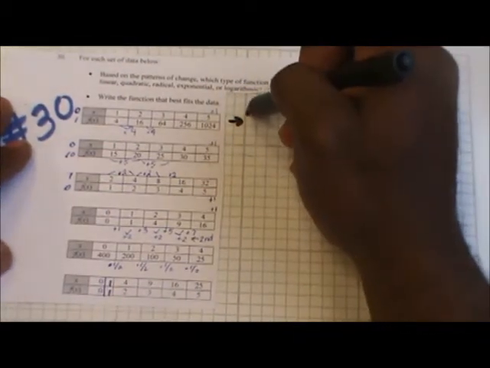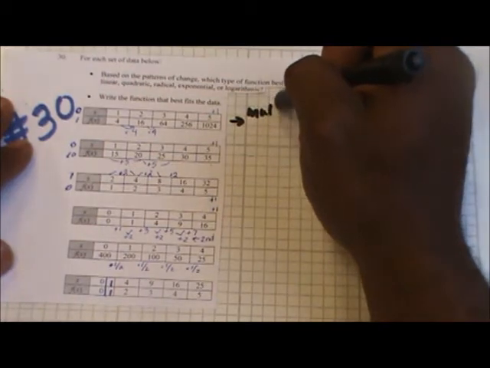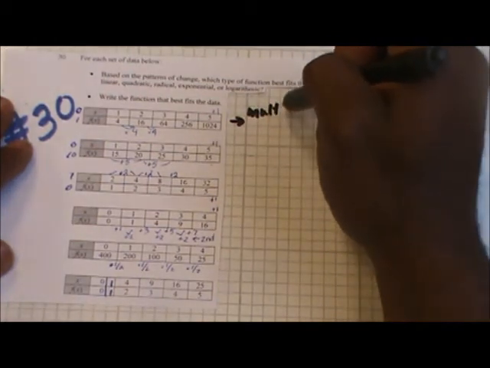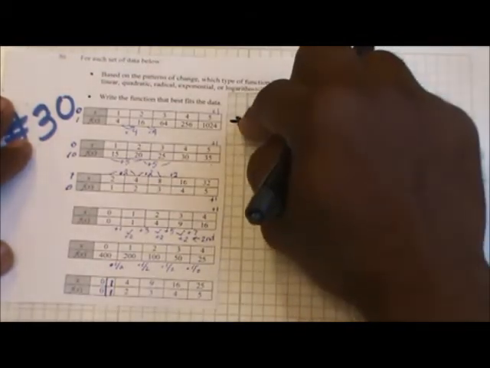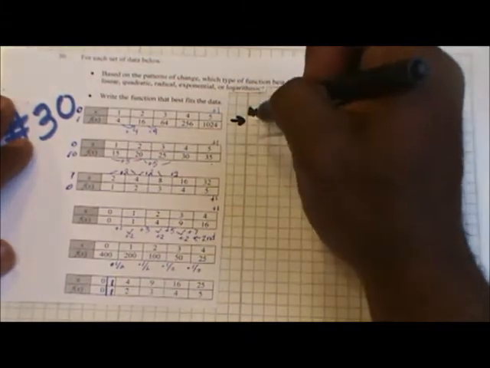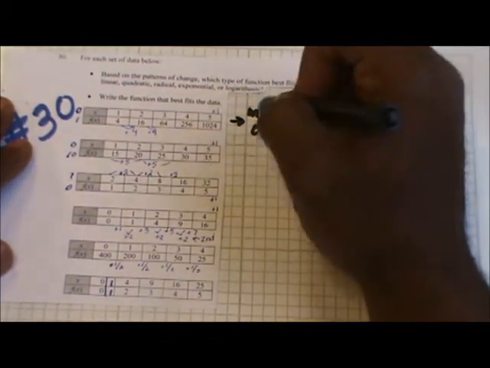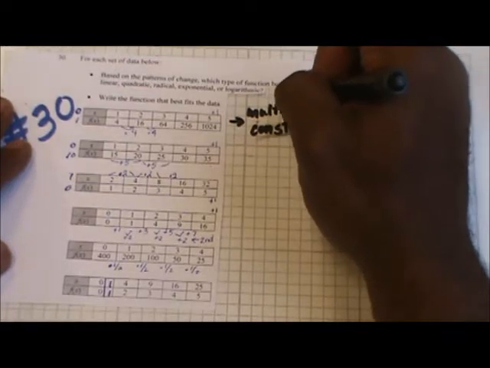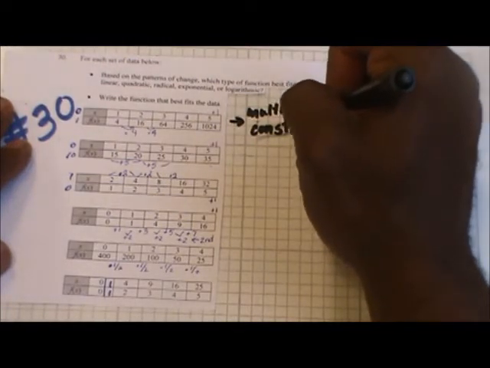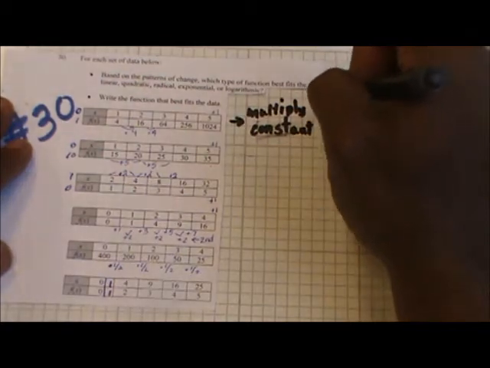And there we are multiplying by a constant rate of change in our y's. And so we knew that one would make this exponential.